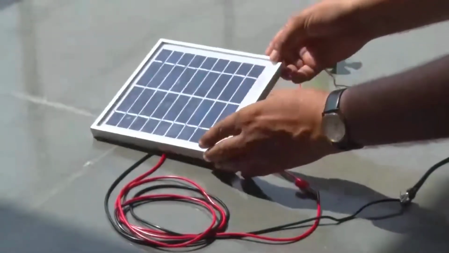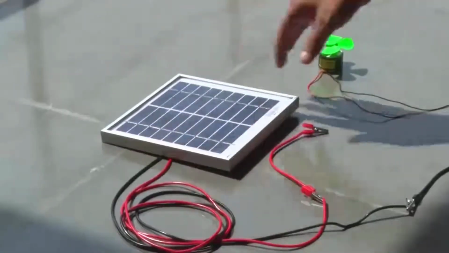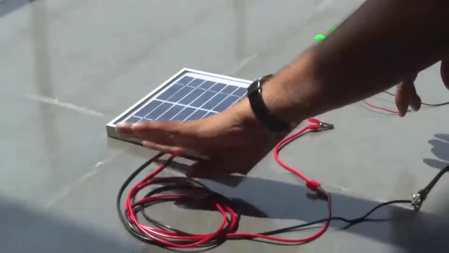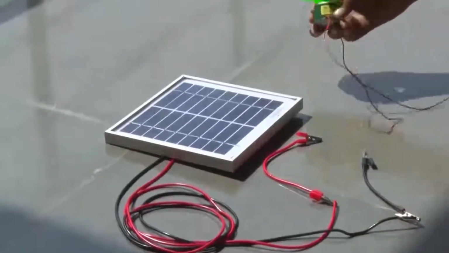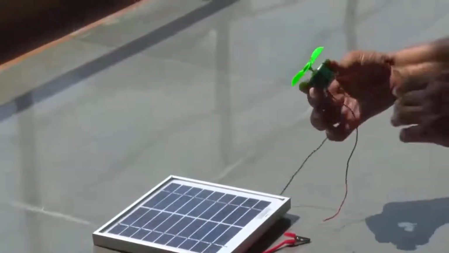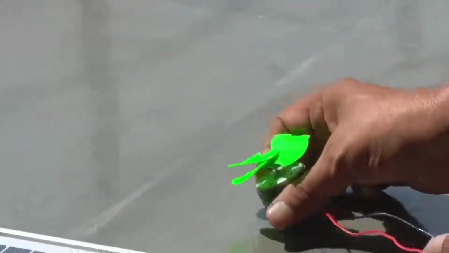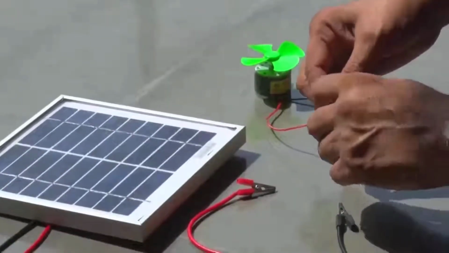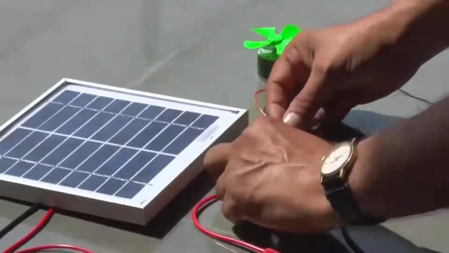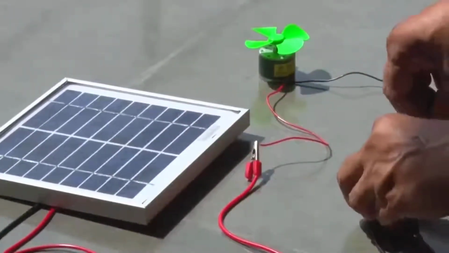So, I have this solar panel here, sunlight is falling on it, you can see the shadow, and the two wires which are coming from the panel are here in this clip, and here is a toy motor, and we have put these fans here, so that one can easily see if the motor is running, and then the two ends of the motor are here, which I am now going to connect to the panel. I am connecting, one side is connected and the other side is here.